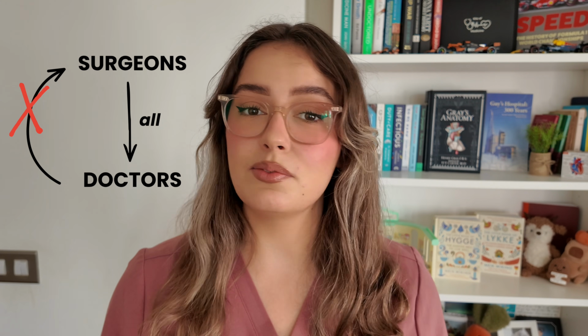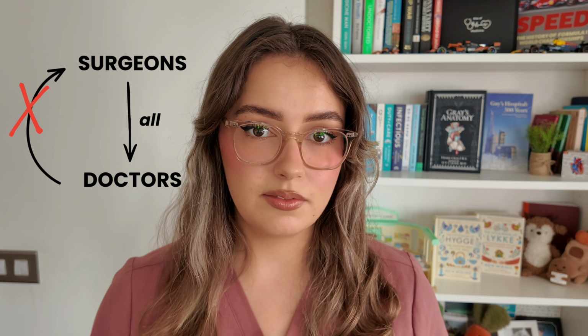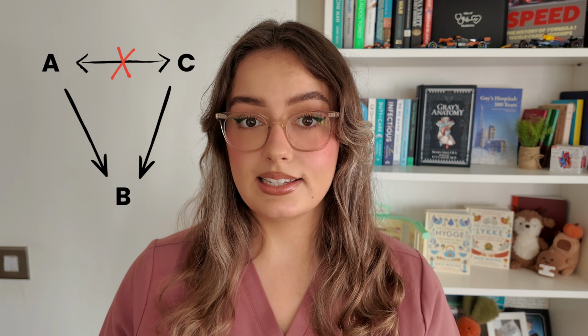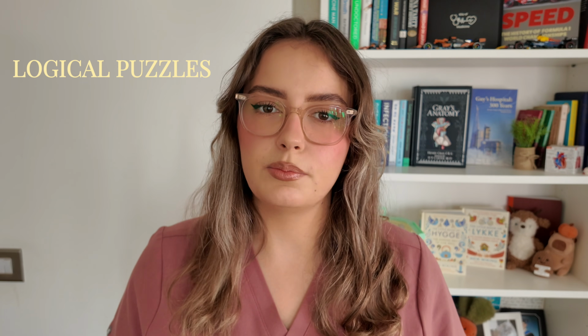One common mistake is reversing the logic. If all surgeons are doctors, that doesn't mean that all doctors are surgeons. Another mistake is linking two things just because they share a middle term. If A links to B and C links to B, that does not automatically mean that A links to C. Always check the direction of the relationship here, always note it down as it is stated, and do not reverse the logic. Now let's move on to logical puzzles.